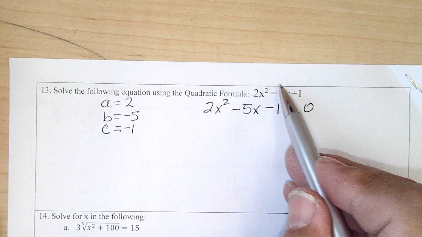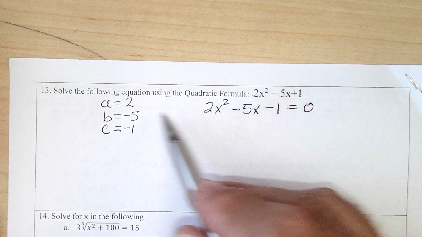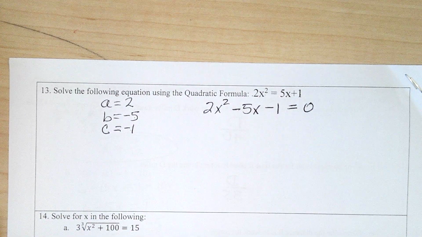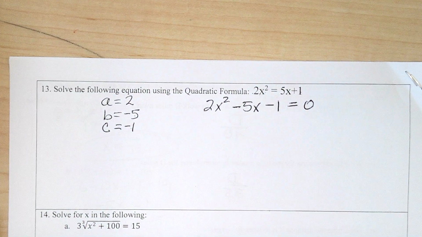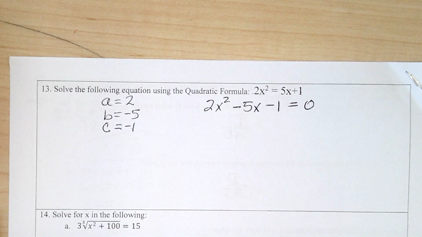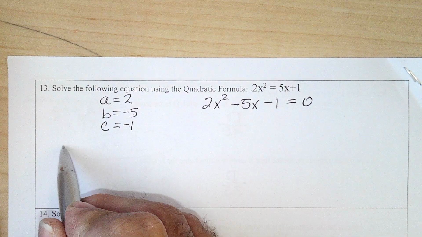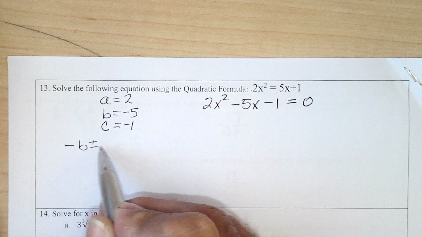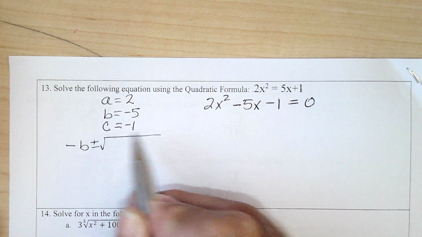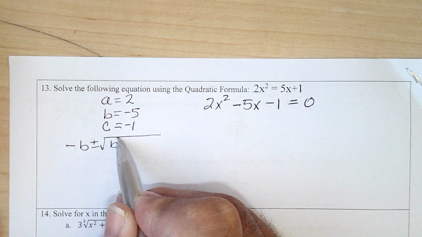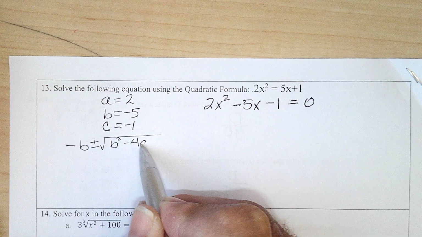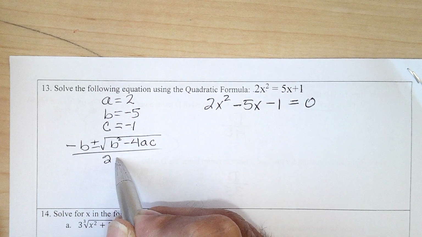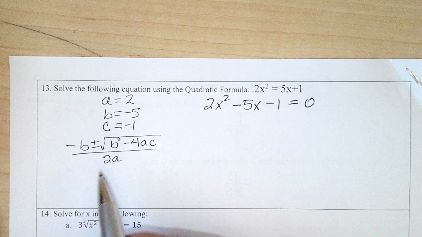Now, if you subtracted the 2x squared, it would be a negative 2 plus 5 and plus 1. So it'll come out with the same answer, but I'm going to do it this way. And the quadratic formula says, use the opposite of b plus or minus the square root of b squared minus 4a times c all over 2 times a, both parts over 2a.